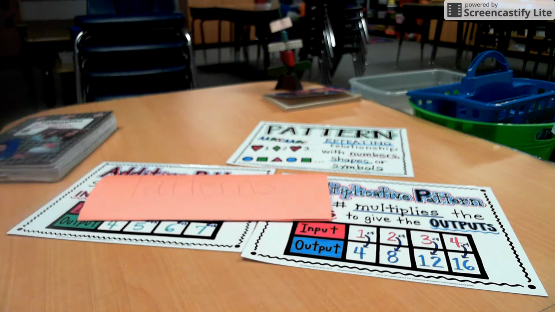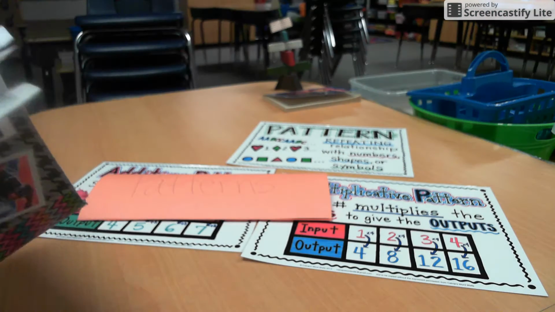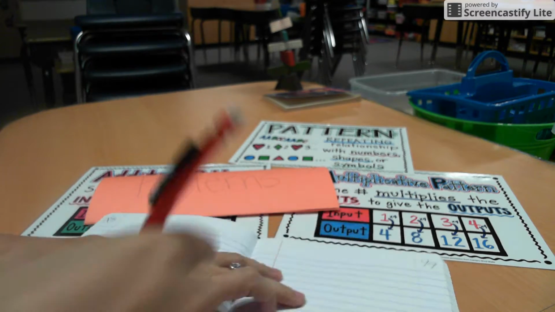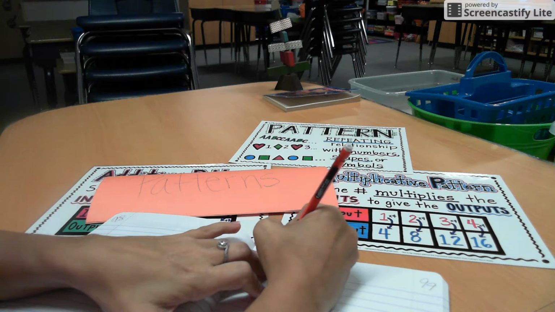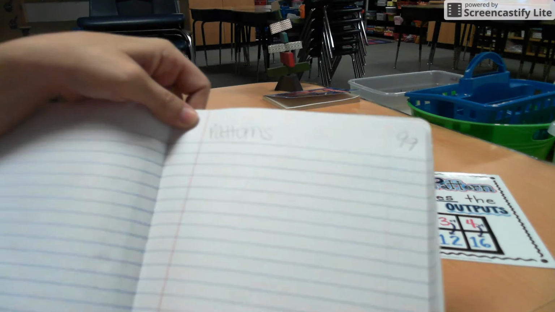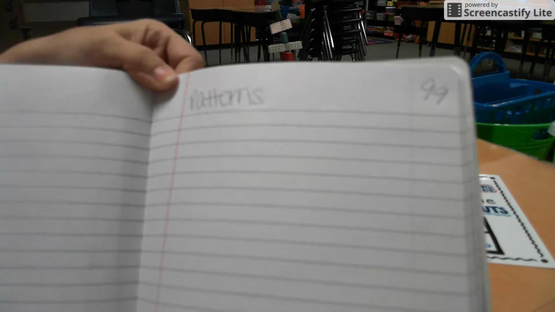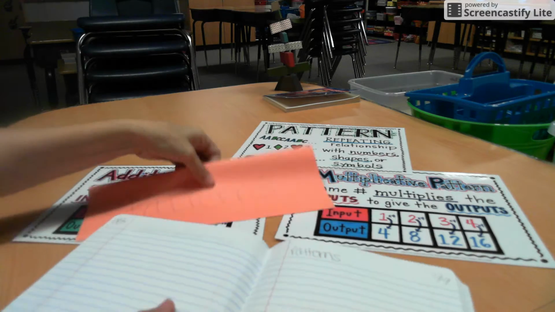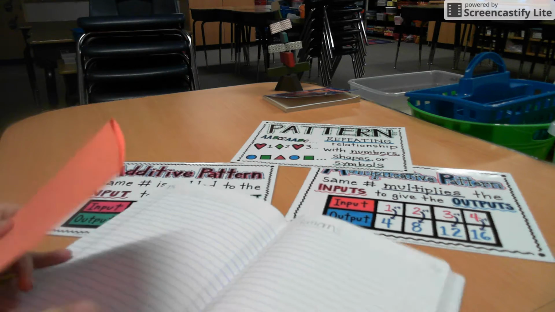So here's what the rest of your flip chart should look like. I want you to go ahead and just fold this and set it aside and get your notebook. And let's open up to page 98 and 99. We're going to title page 99 Patterns. So we're going to leave 98 blank for right now.